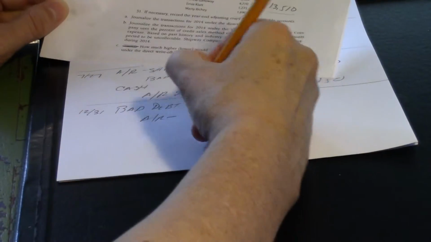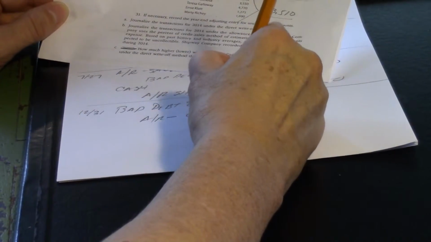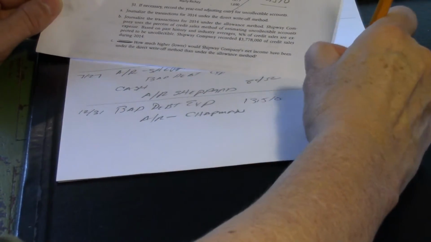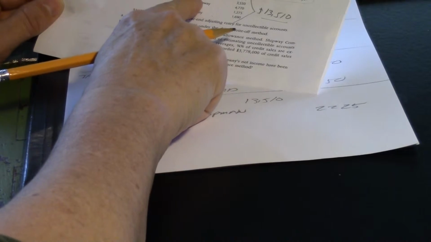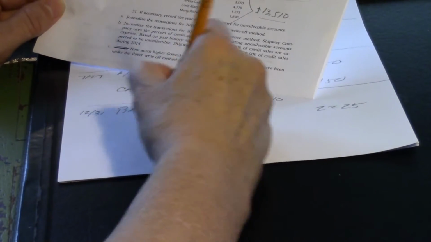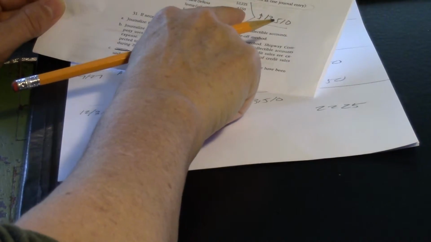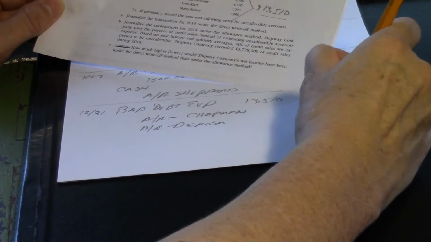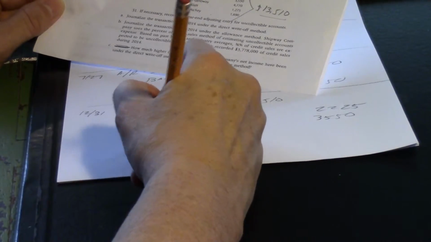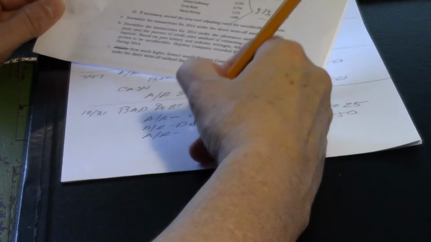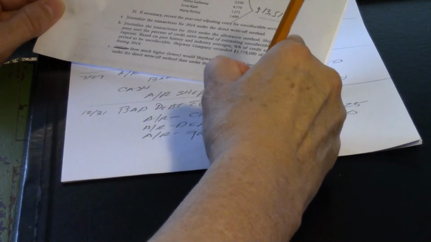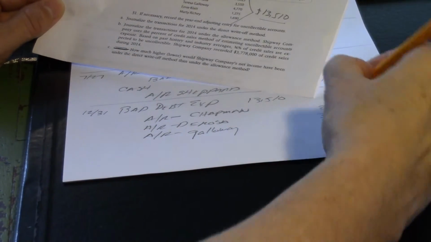And then we just write each one. Account receivable Chapman, $22.25. Account receivable DeRosa, $35.50. Account receivable Galloway, $47.70.